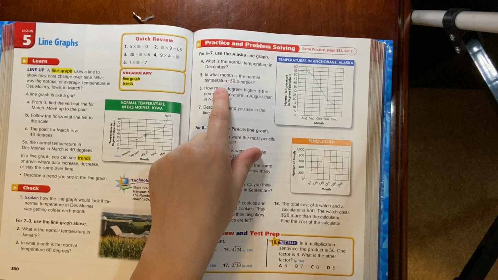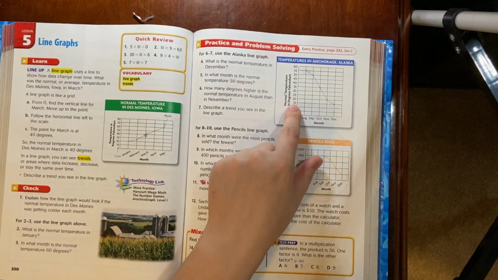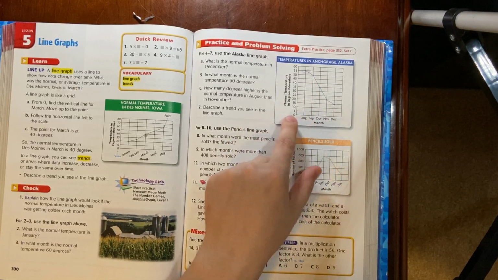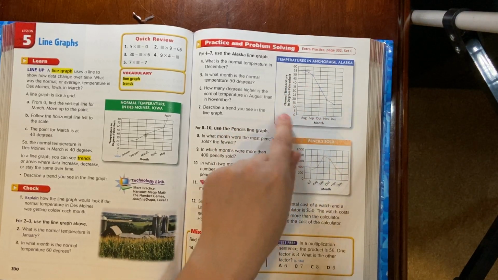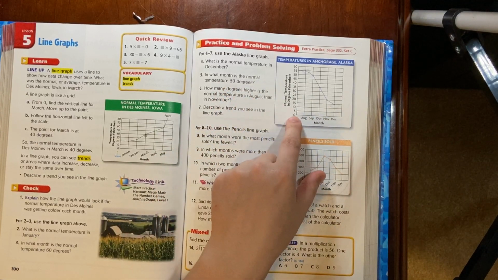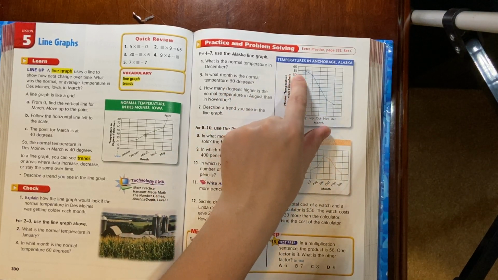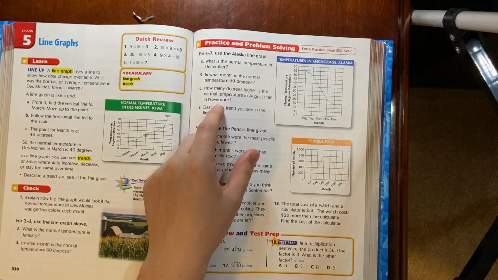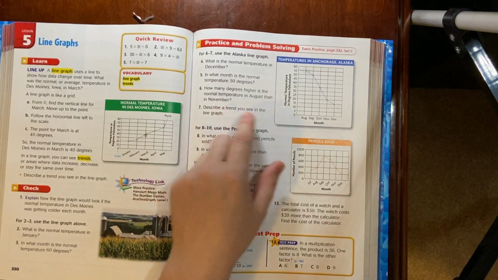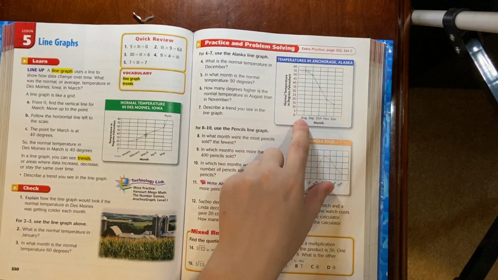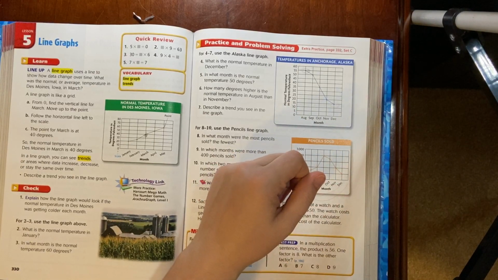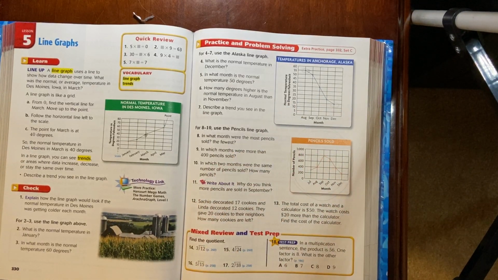And what month is the normal temperature 50? September. Now you notice my finger went up and then over and then down. Well, that's because this time we started with the digit. So I went up to the 50 and then over until I found an intersection and then down. That is perfectly fine. How many degrees higher is the normal temperature in August versus November? So August is at 55, November is at 20. So 55 minus 20, 35 degrees difference.